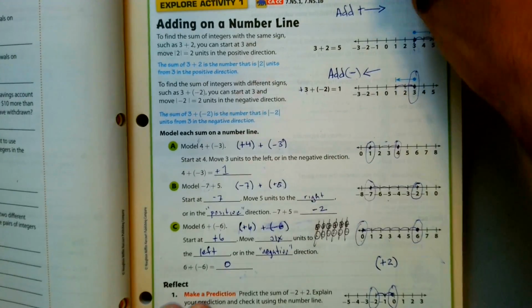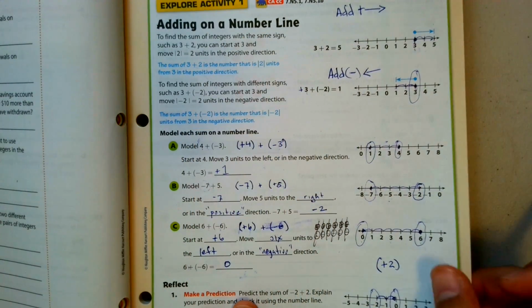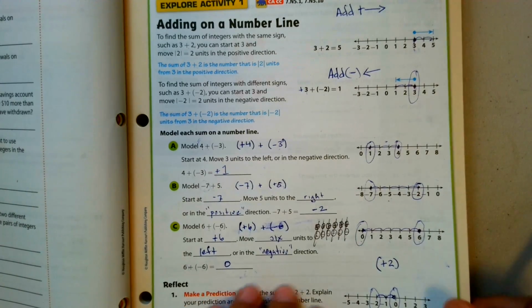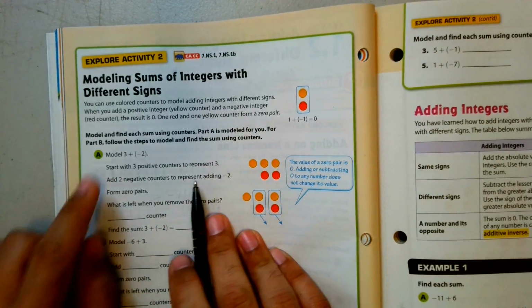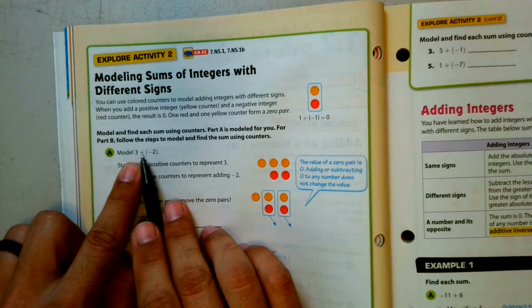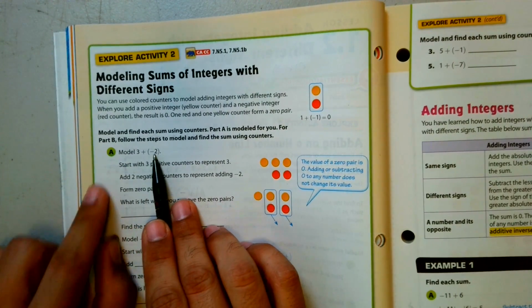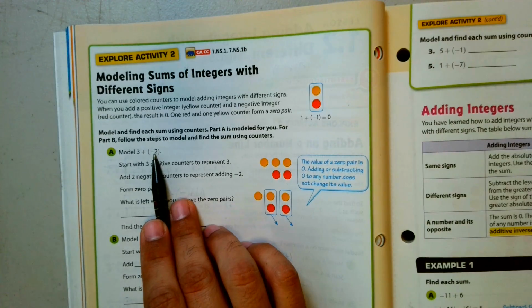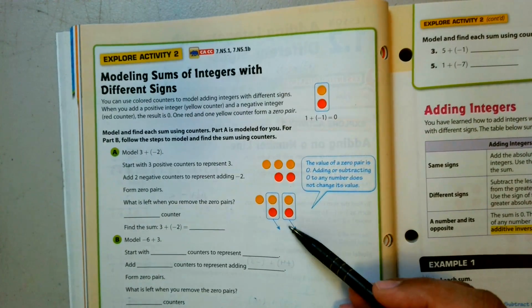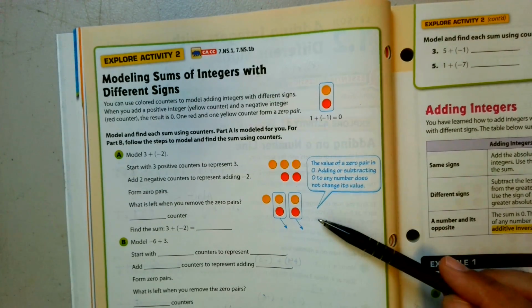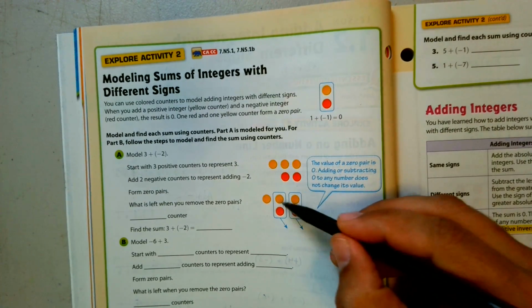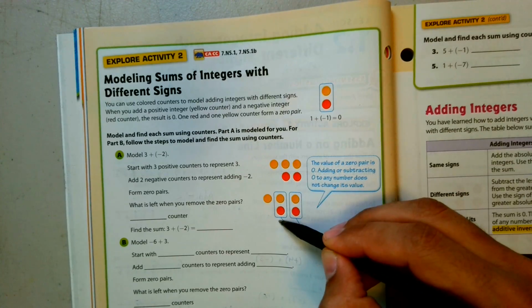So that's pretty much the most important stuff that we're going to practice doing. And because math is a language, it really does come down to getting used to talking about how to understand 3 and negative 2 using a number line. All right? So here, this page 14, this is where we get into understanding a positive and a negative cancel each other out.